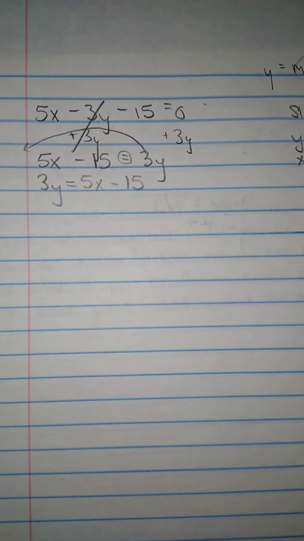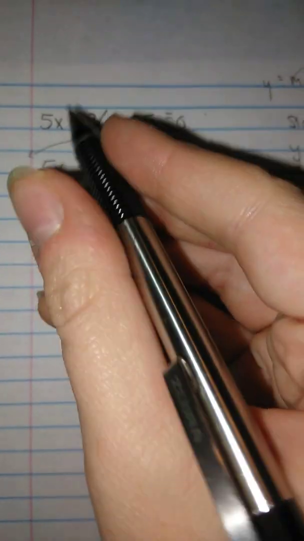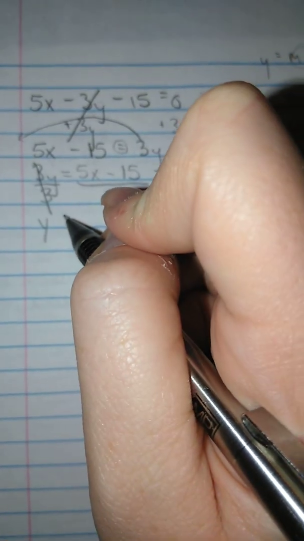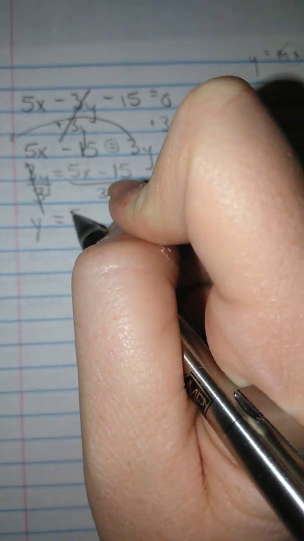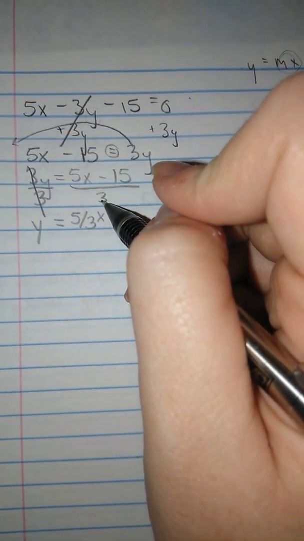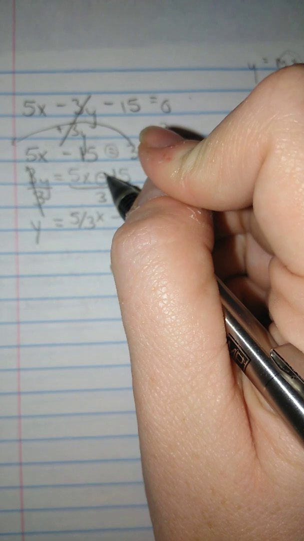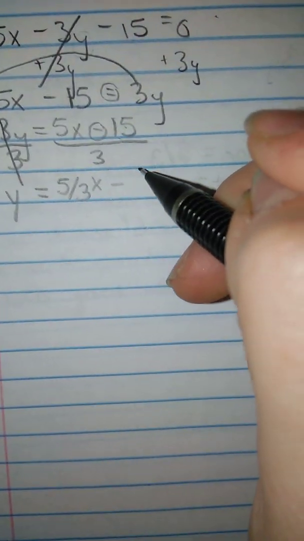Now with that information, we still want y by itself, so we have to divide by 3 on both sides. So we'll have y, because this cancels out, equals 5 over 3 x minus, and then negative 15 divided by 3, don't forget the negative, will be negative 5.